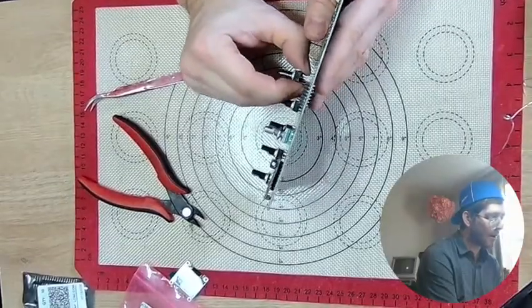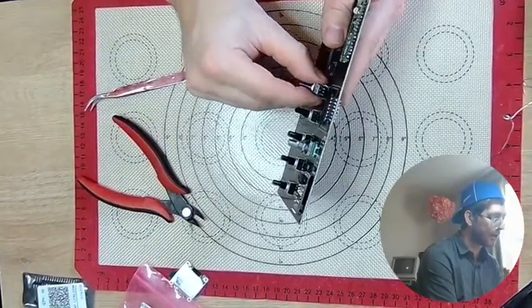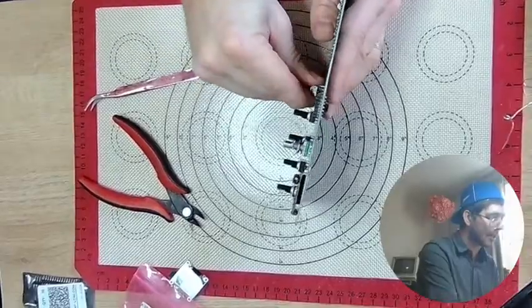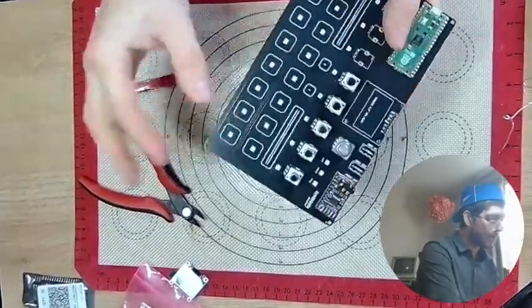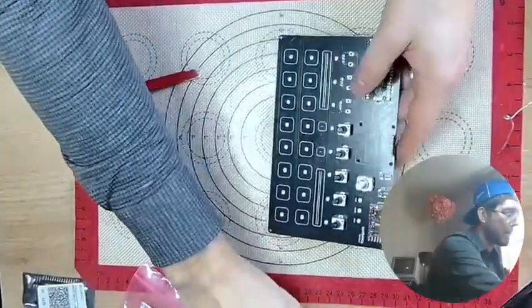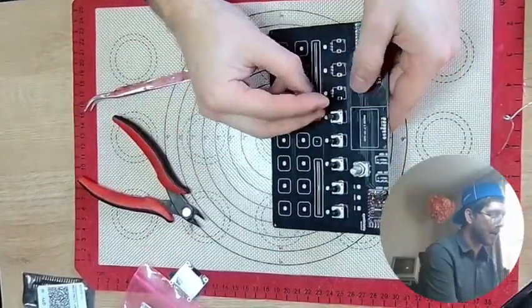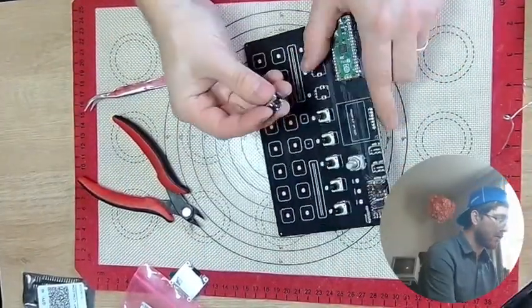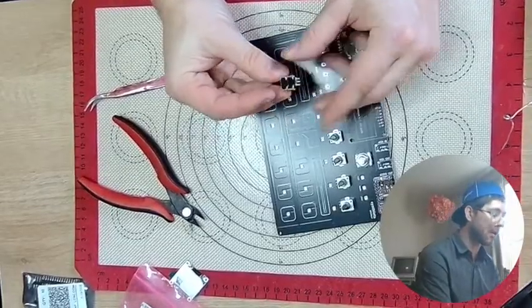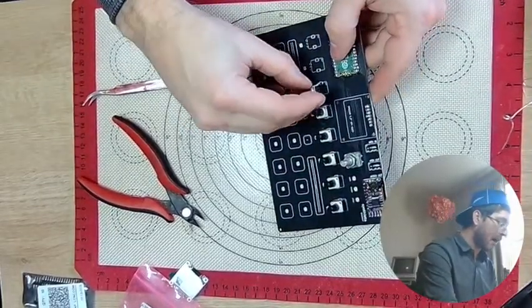I have to admit, though, I'm a really big fan of SMD soldering. I think it's actually easier than people think to do, as long as you're not doing 0402 parts. If you're doing 0603, 0805, super easy 0805s, then I think it's cake.